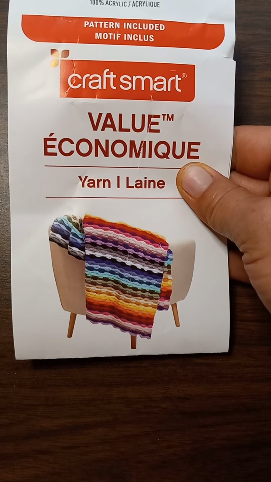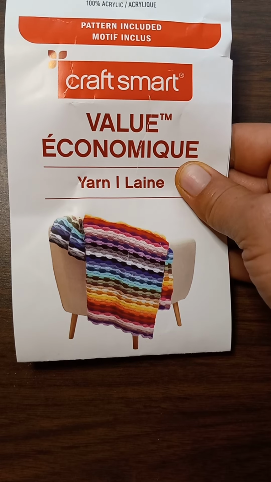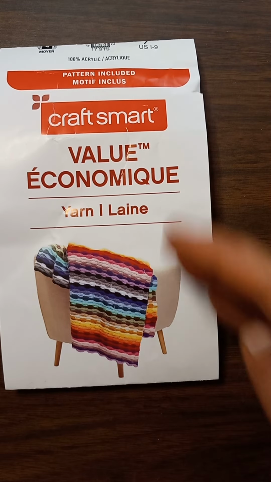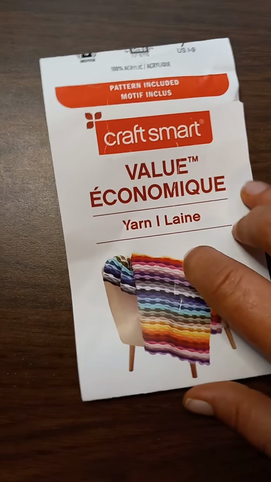Okay, so there's patterns out there that show beautiful, and proven to be beautiful, that you do a lot of slip stitching. That's what gives it that up and down wavy look on the stripes.